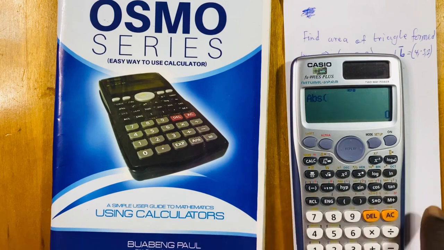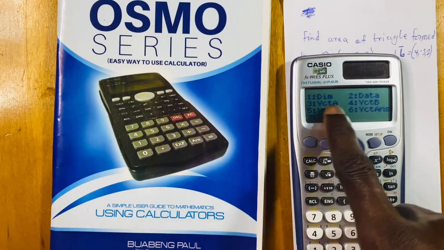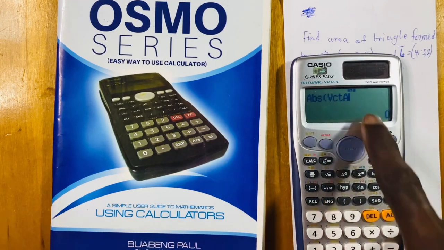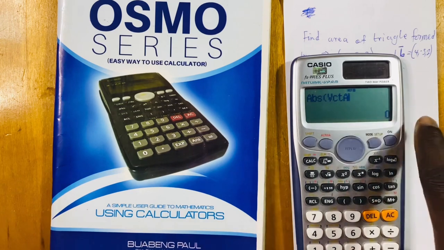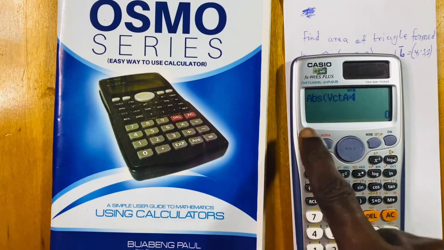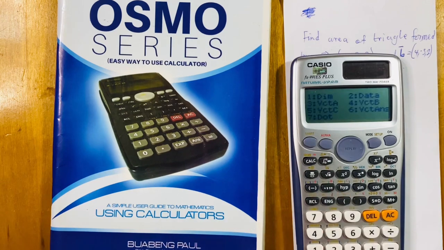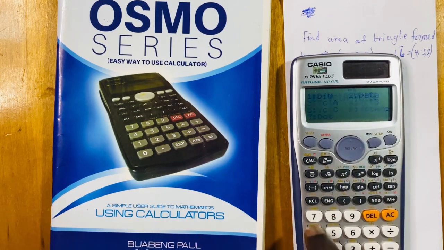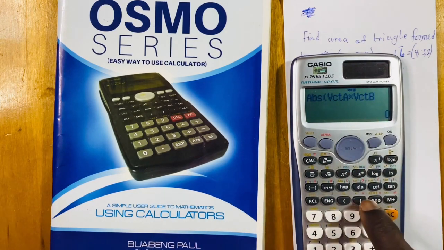So now what we have to do is go shift 5. Then we select 3 as our vector A. Now we want to find the cross, so we go multiplication straightforward and we go shift 5. Then we select 4 as our vector B. Now we have this, and make sure you close the bracket. The bracket has to be closed.